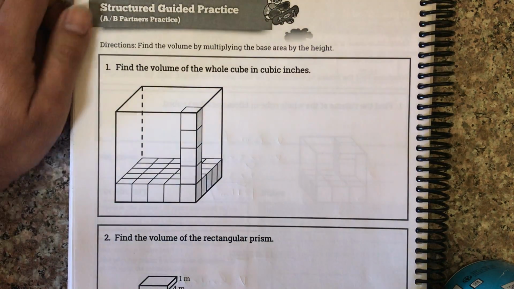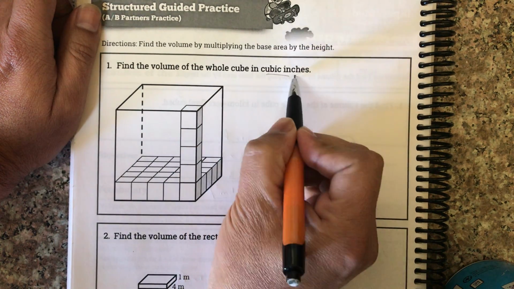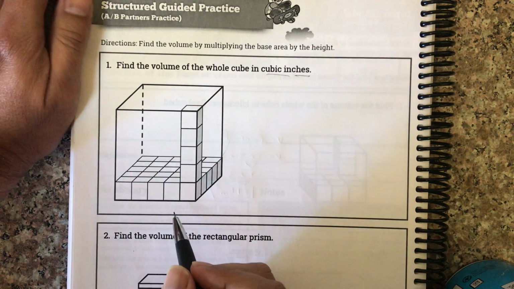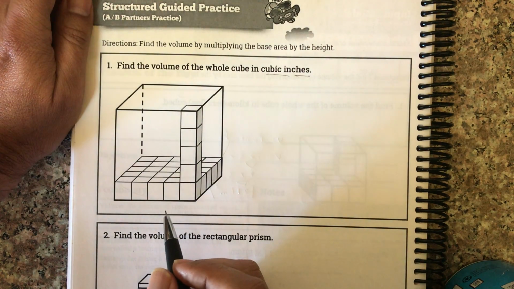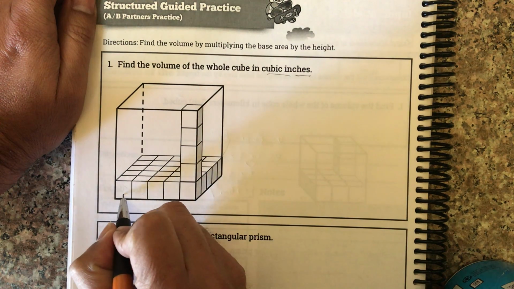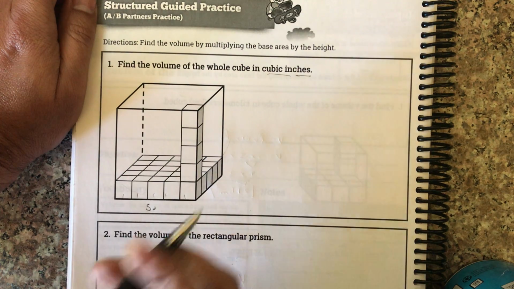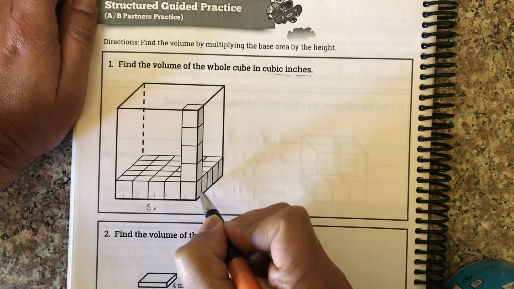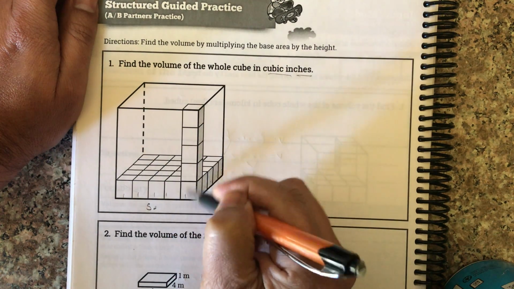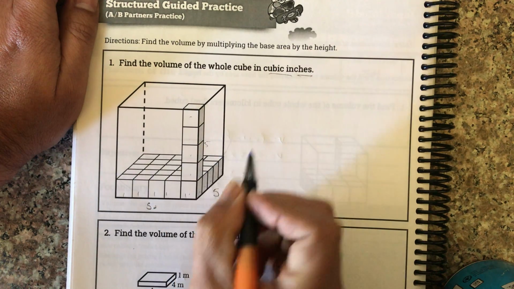Okay, first problem. Again, find the volume of the whole cube in cubic inches. So this is going to be a cube. If this is a cube, that means all the sides are the same. They're all congruent. Let's count the front. 1, 2, 3, 4, 5. It said it's a cube, so there probably are going to be 5, but let's check anyway. 1, 2, 3, 4, 5. Yep. And then going up, 1, 2, 3, 4, 5. Yep. It's 5 by 5 by 5.